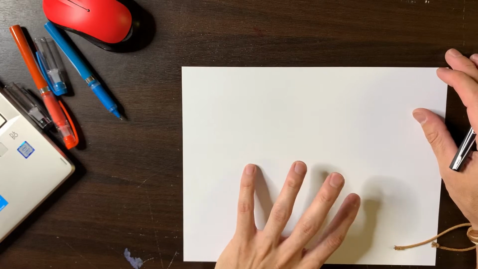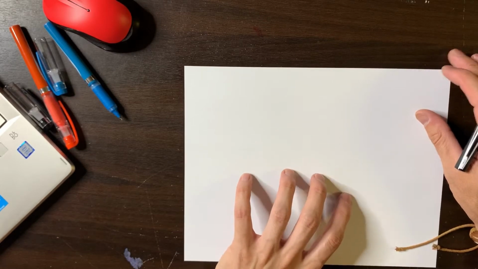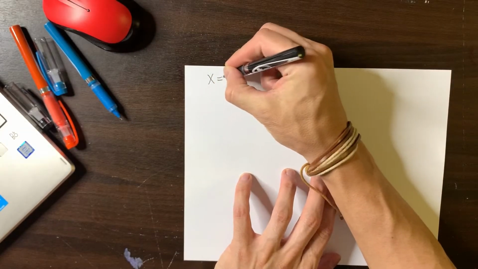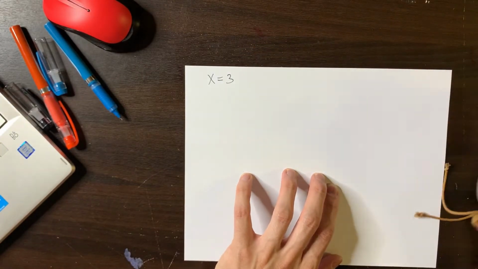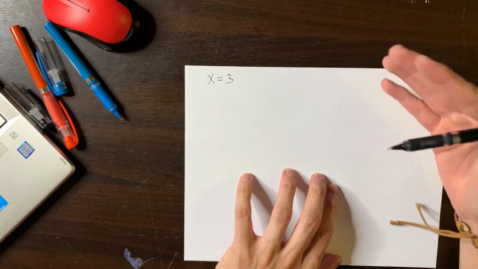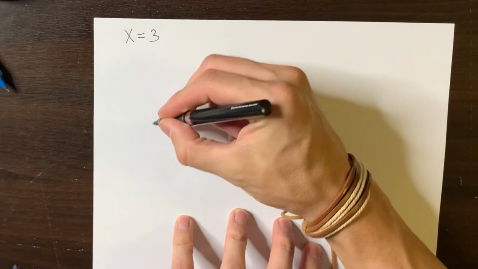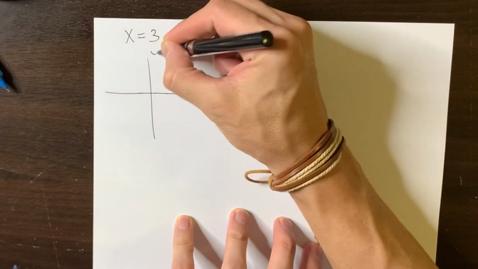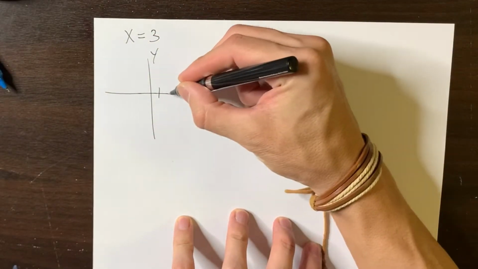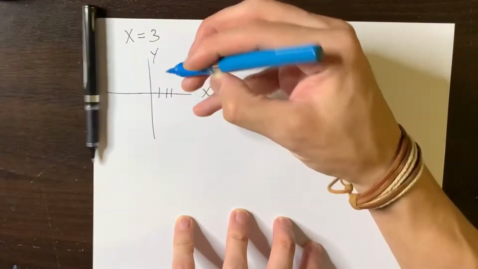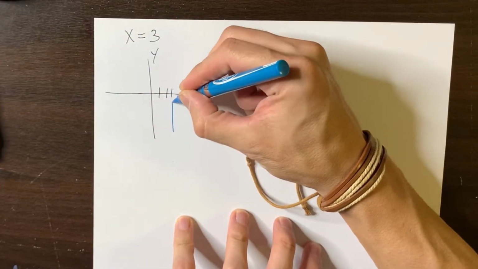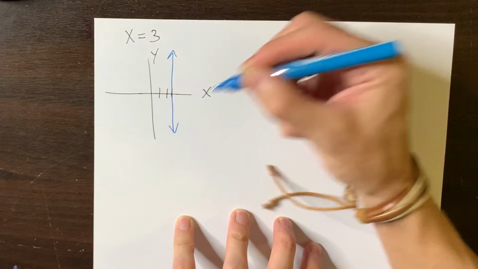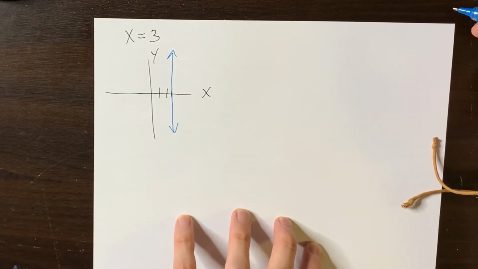So what sort of object are we dealing with if we're looking at something that says, for instance, x equals 3? Now, x equals 3 depends on the setting that you're in. If you are talking about the x and y axis, which is just 2 dimensions, then x equals 3 is going to produce a vertical line, which has 2 dimensions.